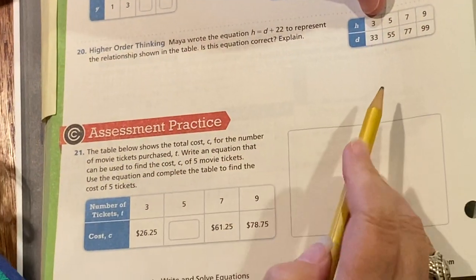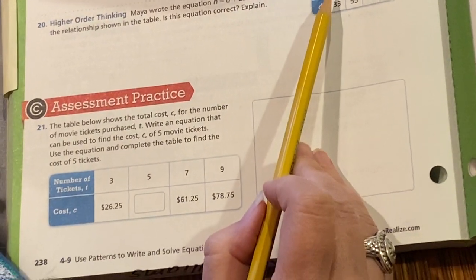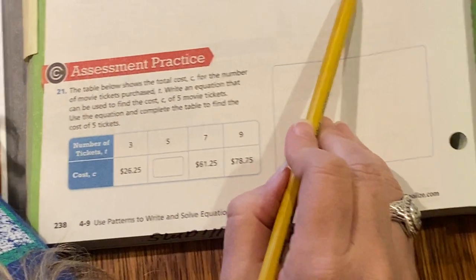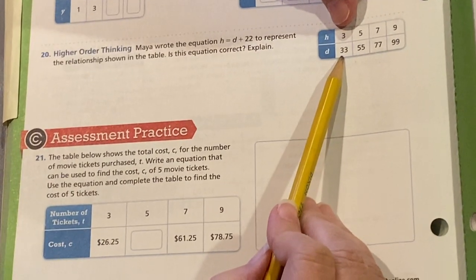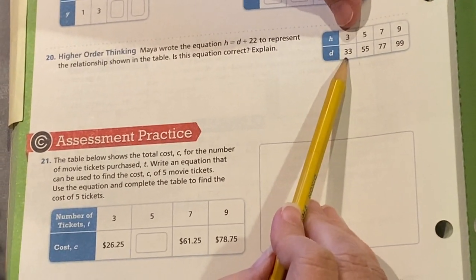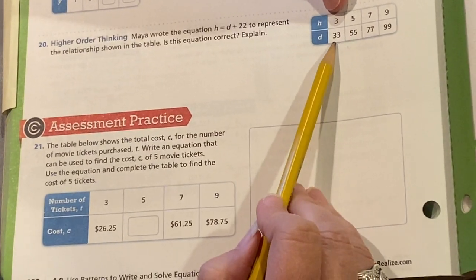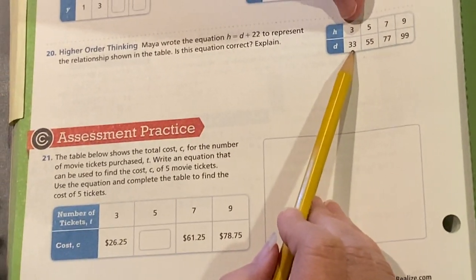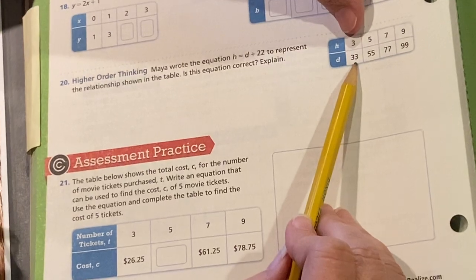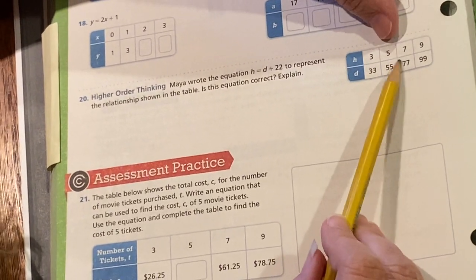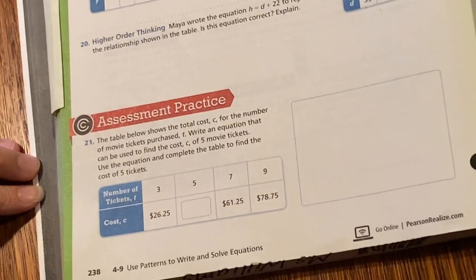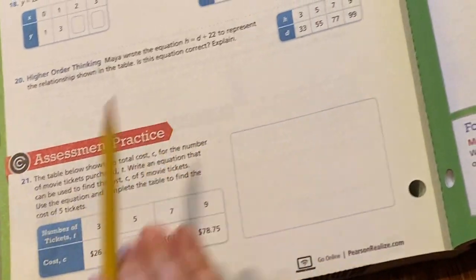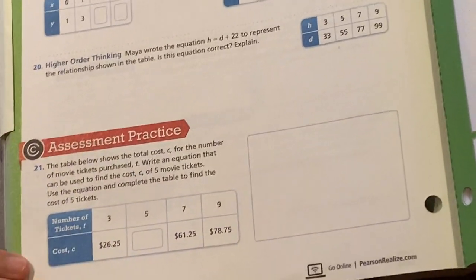Well, H equals D plus 22? Yeah, not so much. 3 plus 22 is 25, not 33. Yeah, it doesn't work for any of them. So what does work? Work on that one, okay?